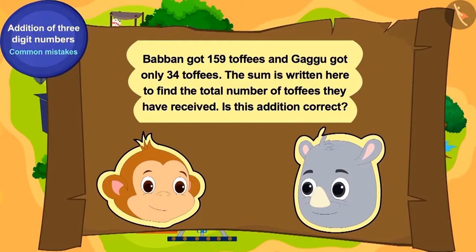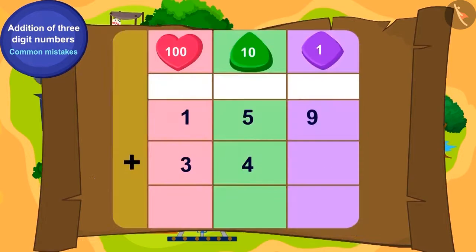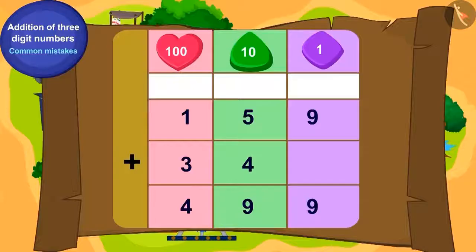Babban got 159 toffees and Gaggu got only 34 toffees. The sum is written here to find the total number of toffees they have received. Is this addition correct? If not, write the correct sum and reach your last location. Bablu starts solving the puzzle.